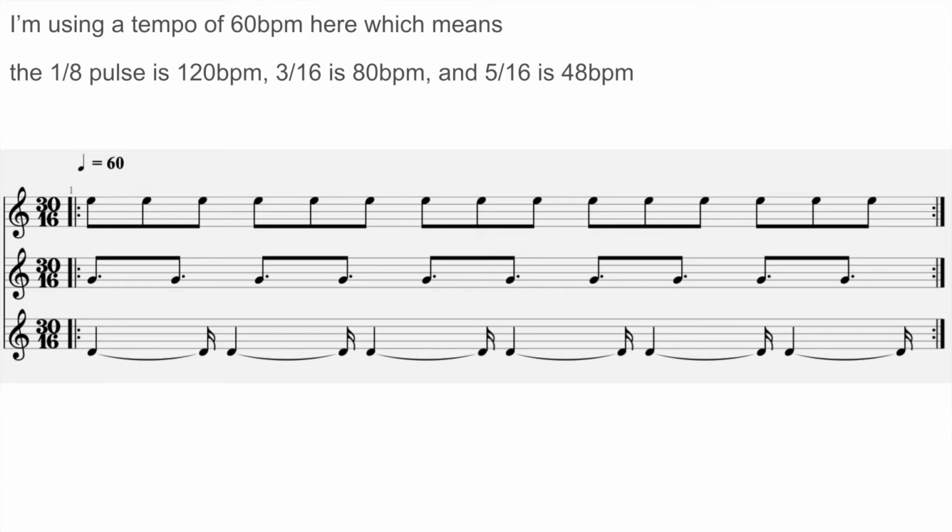If you shift between the top 2 lines, which have a 2-to-3 ratio, it's essentially like you're going between 120 beats per minute and 80 beats per minute, which is a difference of 50 or 33.3% depending on which way you're going.